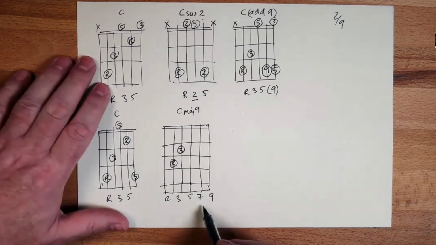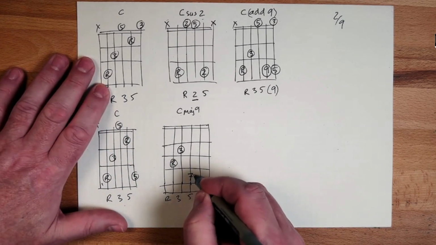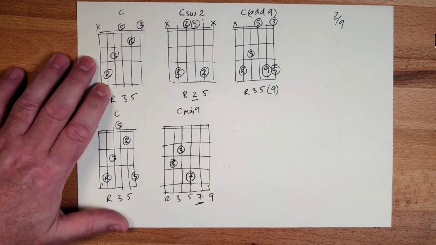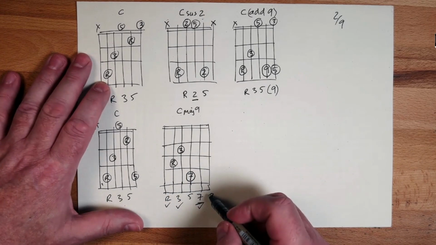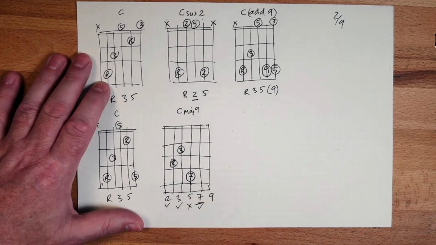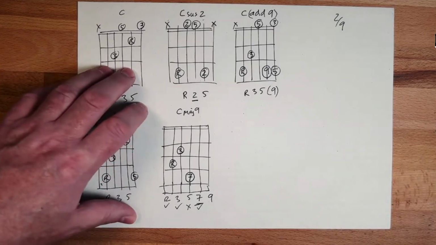To get the 7, I go back 1 fret. A major 7 is going to live right here. So that would be where I find my 7th. I've got my root, got my third, and I've got my 7th. Sometimes you don't even need the 5th. We're not going to put the 5th in on this one. Why? Can we afford to lose the 5th? Because it's transparent, we don't even need to put it in.